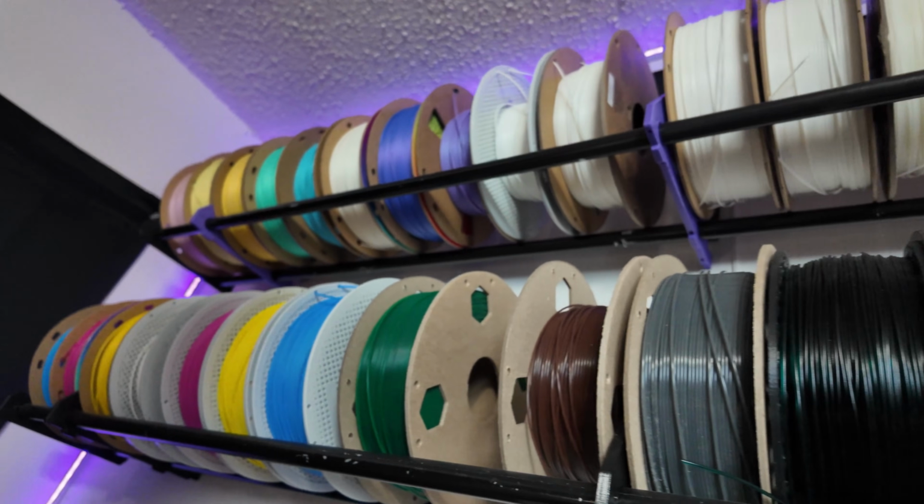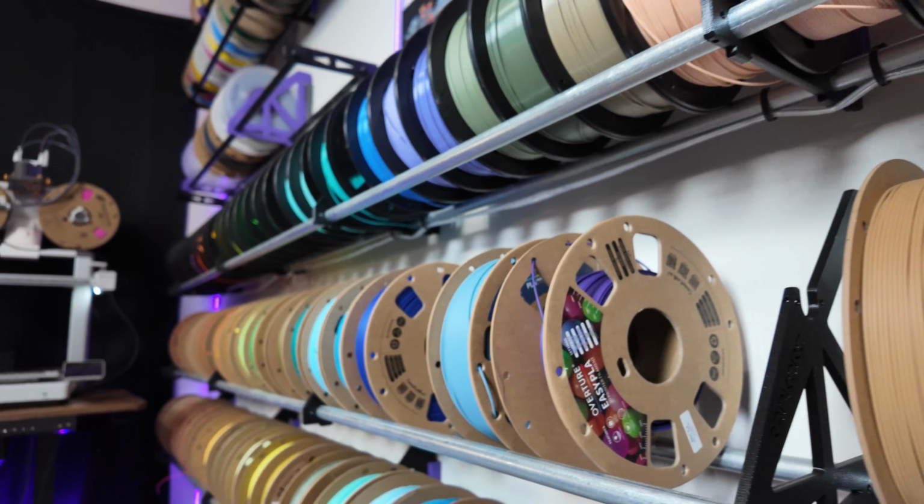That's why behind me, up on my top racks, those are my more high TD filaments, and then below, those are my more matte style filaments. Those are very low TD filaments.